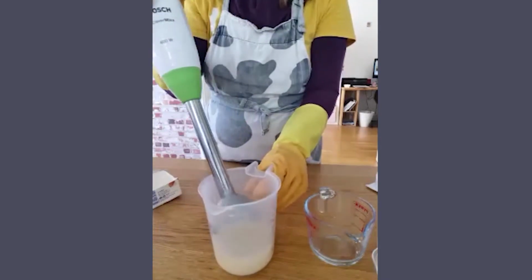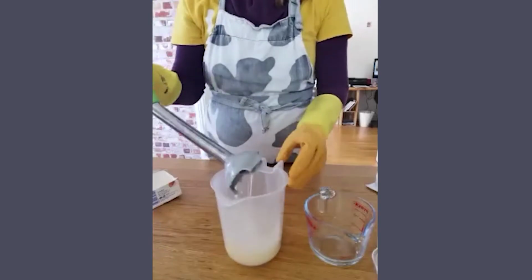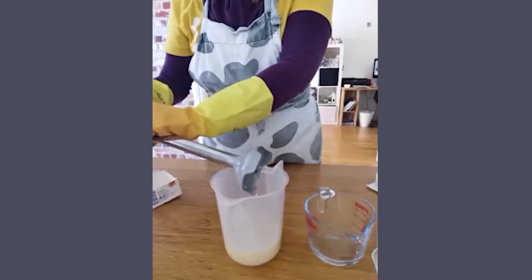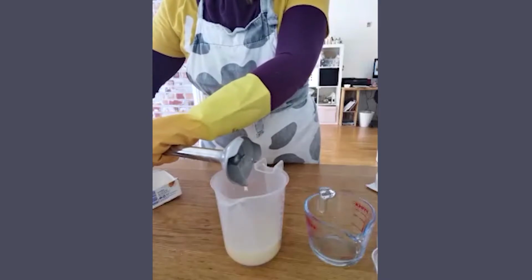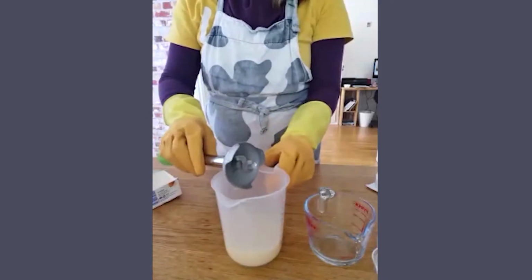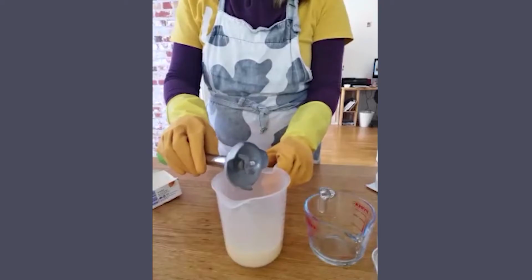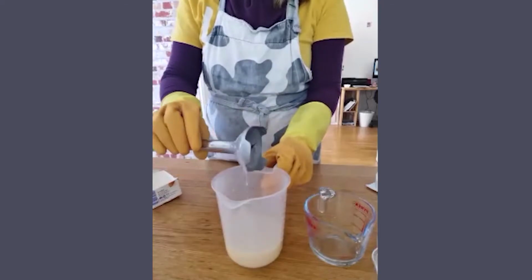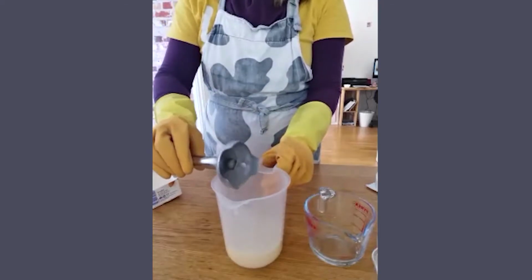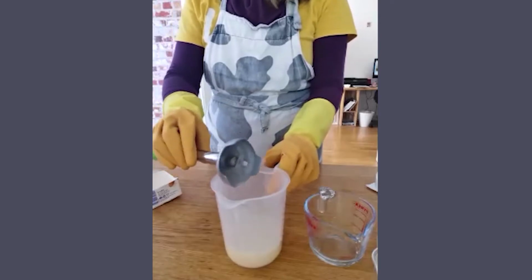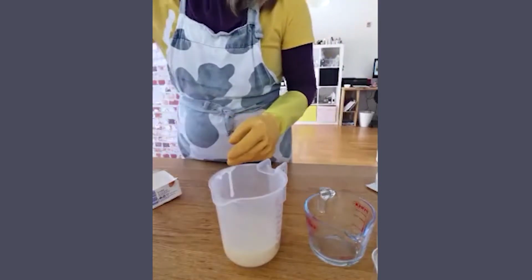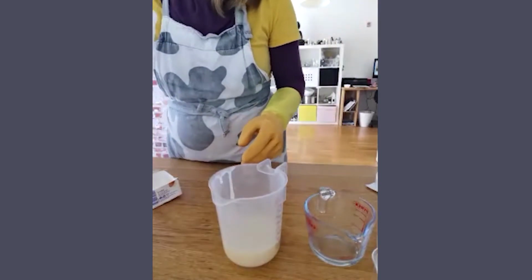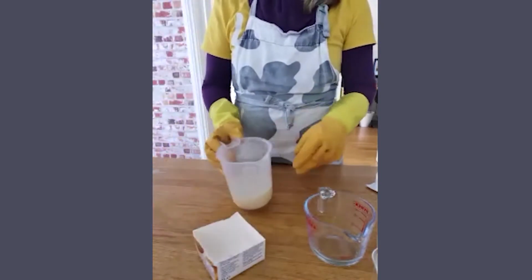It's a little bit thicker now, but it's still pourable. And I'm not going to do it any longer because actually it's, like I said, a very basic soap, just to show you the basic process, the standard process, a very simple basic soap for you to understand. I'm going to put it here at the moment.